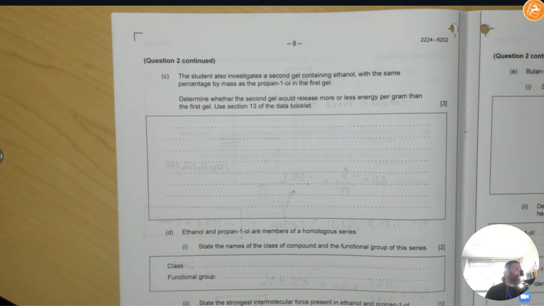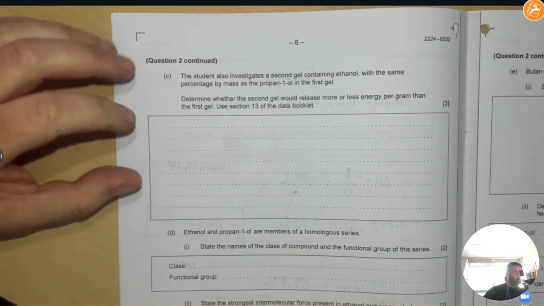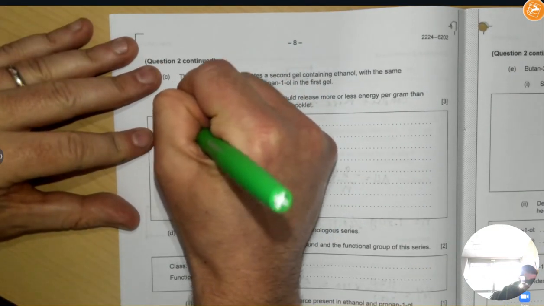All right, part C says the student also investigates a second gel containing ethanol, with the same percentage by mass as the propanol in the first gel. Determine whether the second gel would release more or less energy per gram than the first gel. Use section 13.